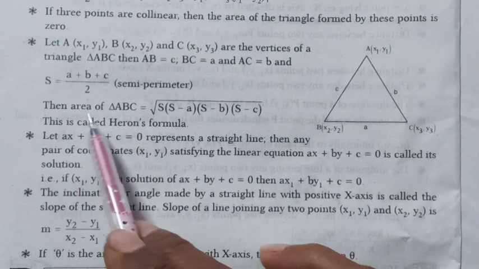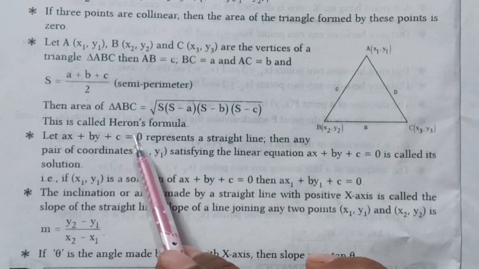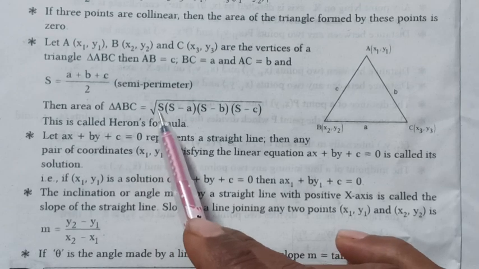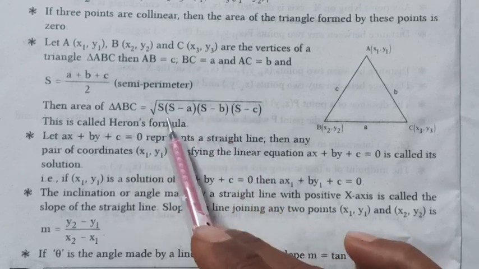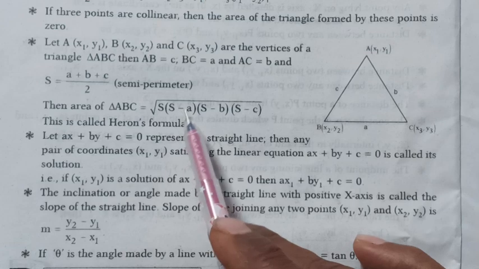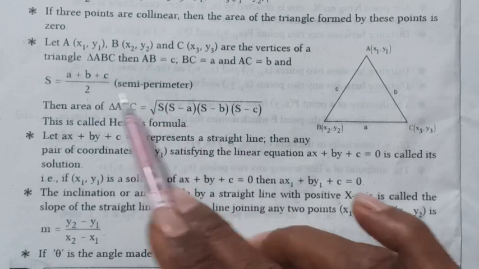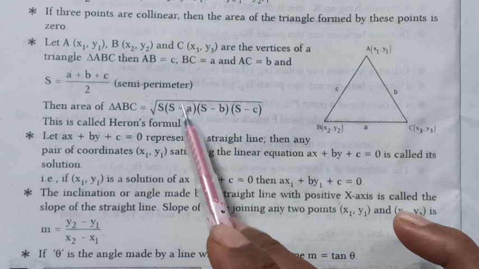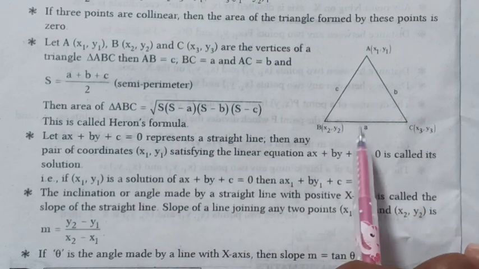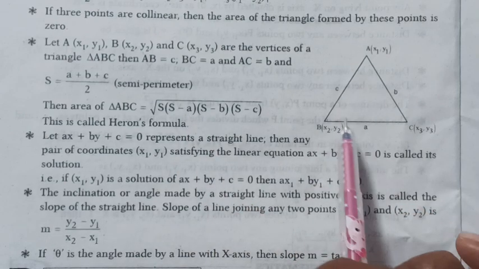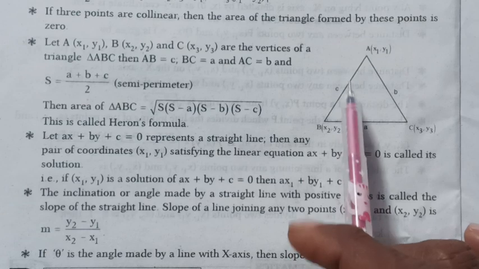Then the area of a triangle is the square root of s into s minus a, s minus b, s minus c. Here s means semi-perimeter and a, b, c are the sides of a triangle.